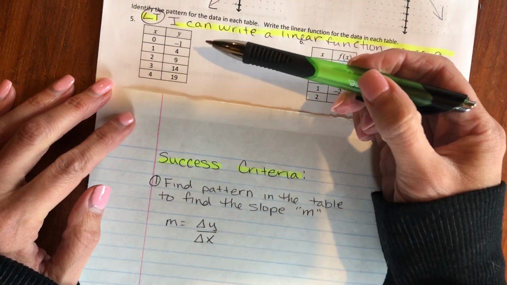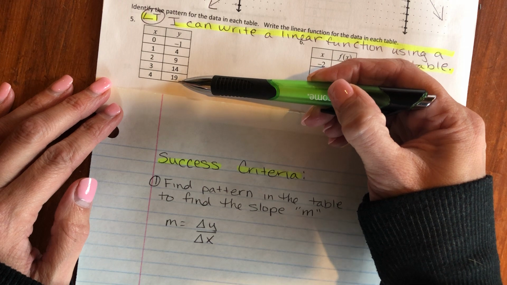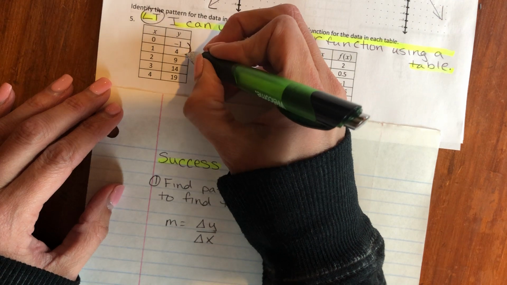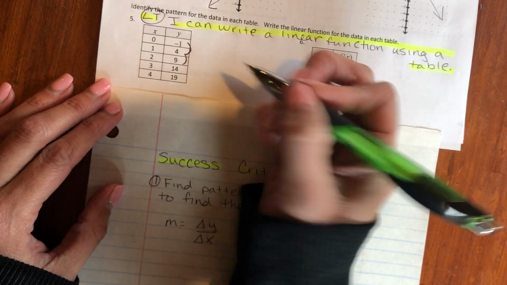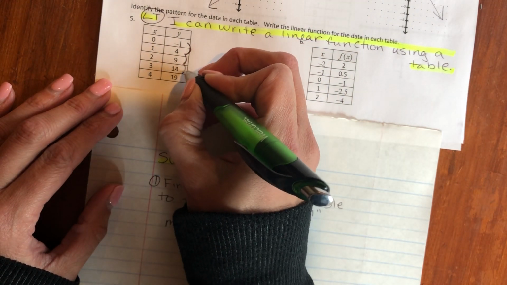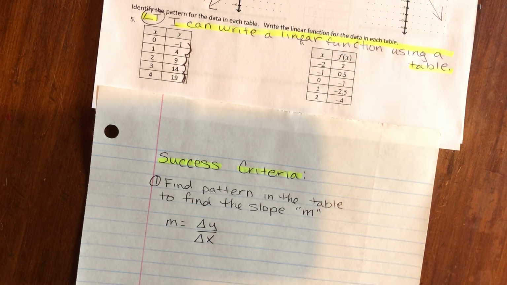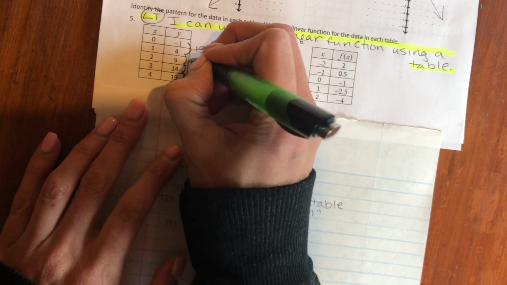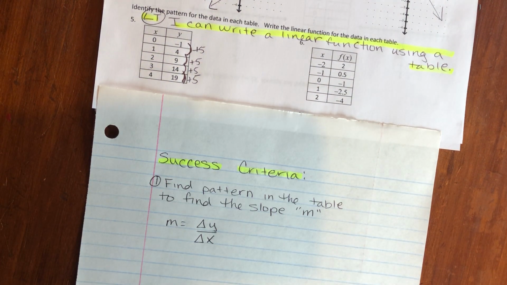So my y's are in this column. So I'm going to find the pattern. How do I get from -1 to 4? What is happening there? How do I get from 4 to 9? How do I get from 9 to 14 and finally from 14 to 19? What is that pattern? Well, we're adding 5 each time. Plus 5, plus 5, plus 5, plus 5. A constant adding of 5.